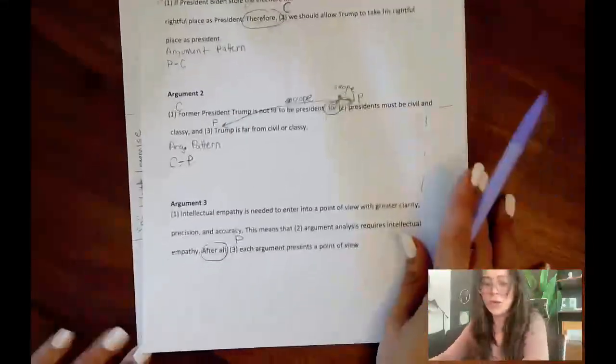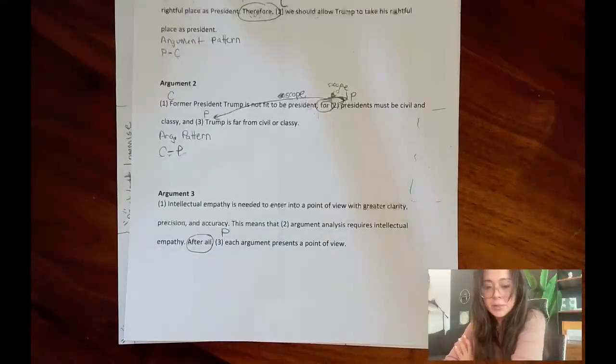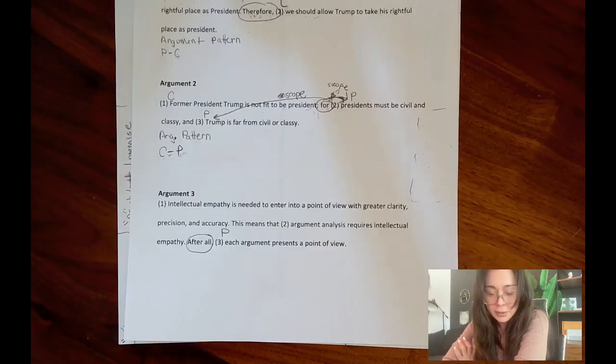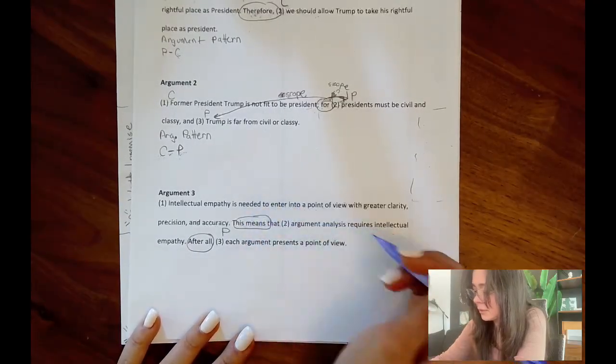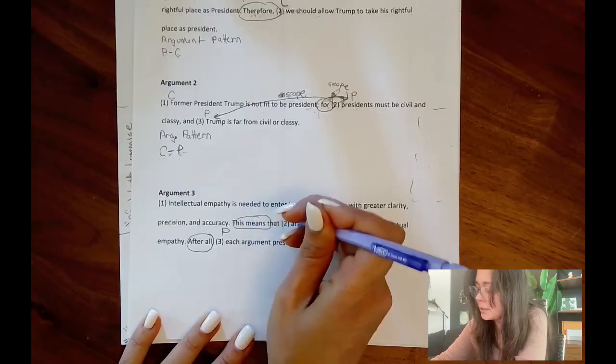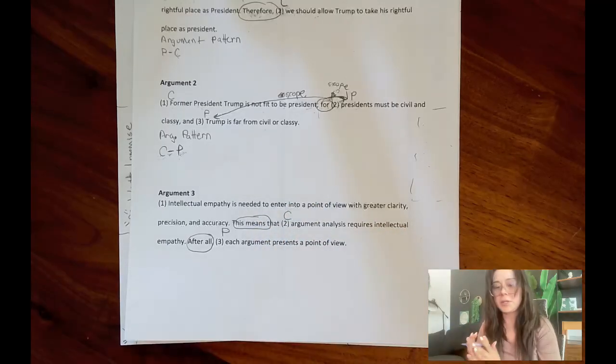Okay, so now that I've done that, I want you to try labeling the rest of the arguments correctly and then circling what you now know is another conclusion indicator. So I'll pause again, not long enough for you to do this, but long enough for you to click pause and try on your own. Okay, so we know that this means, that is typically functioning as a conclusion indicator.